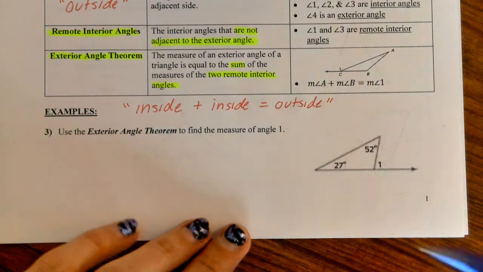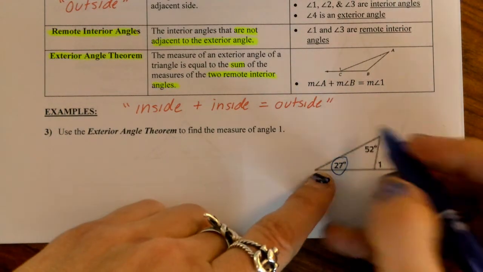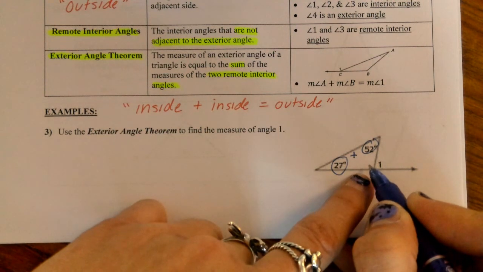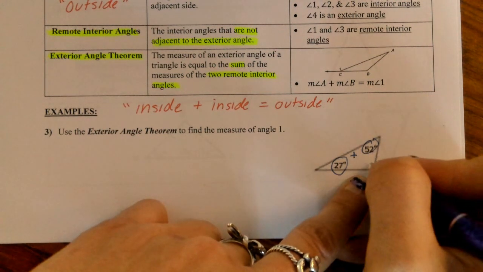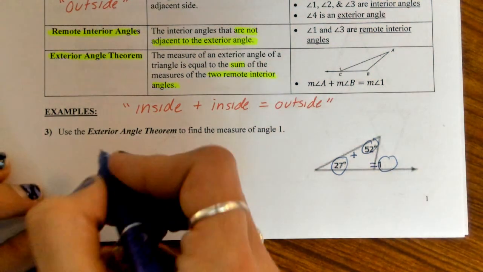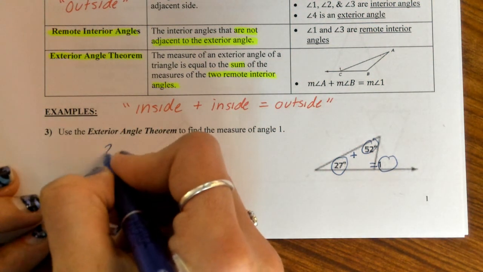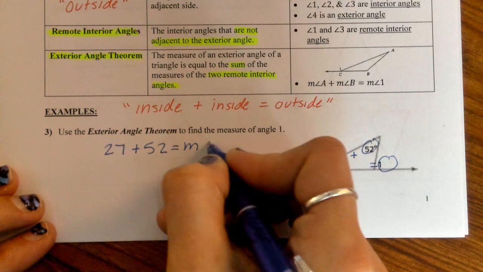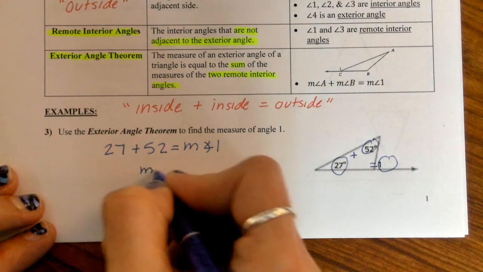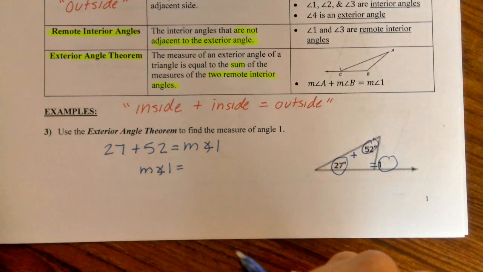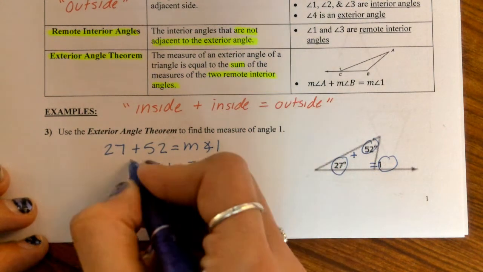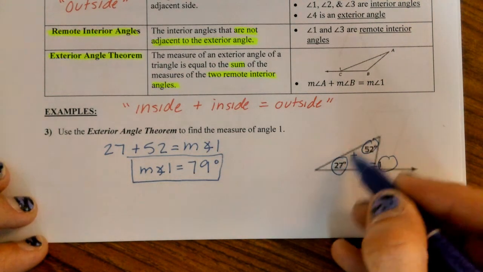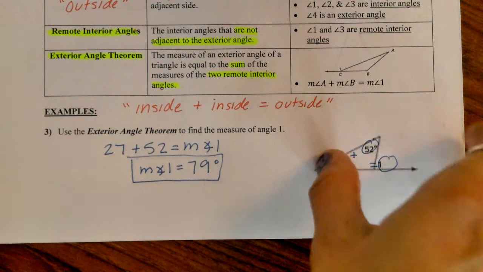When I look at this, I see my inside, remote, not touching angle 1, plus my inside, not touching angle 1. This is the non-remote. These two are remote. They are going to equal my exterior angle. So here all we have is the 27 plus the 52 is going to equal the measurement of angle 1, your exterior angle. So your measurement of angle 1, when we add 27 plus 52, will be 79 degrees. Inside plus inside equals exterior outside. Remember, your remote inside added together.